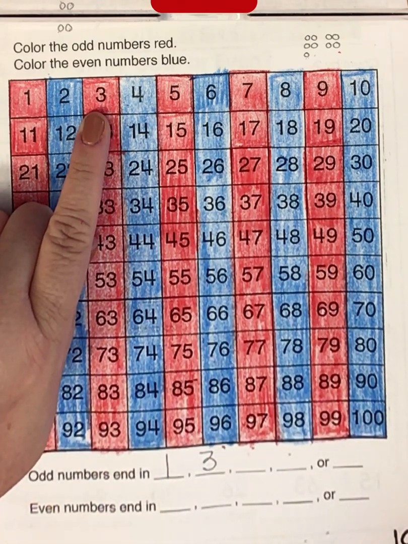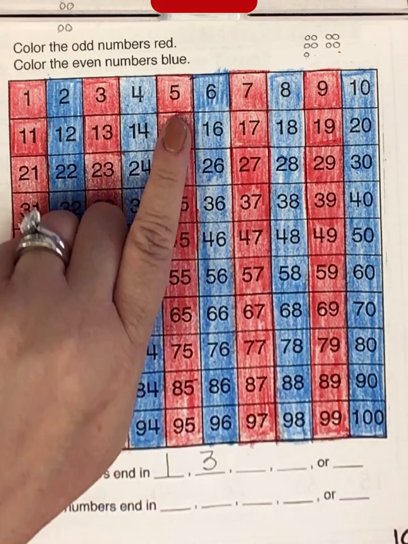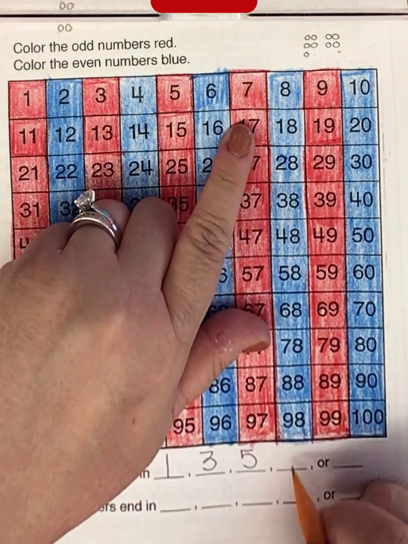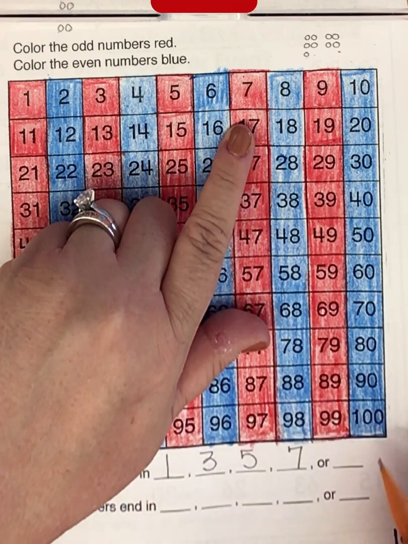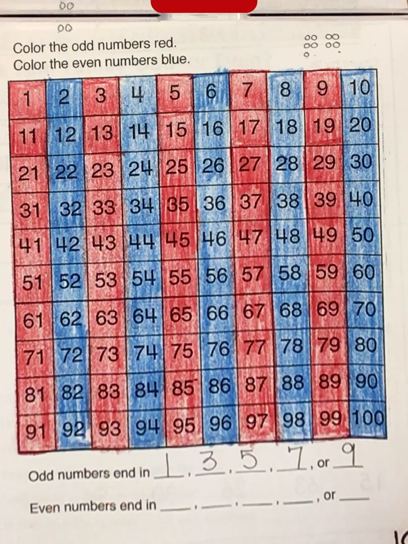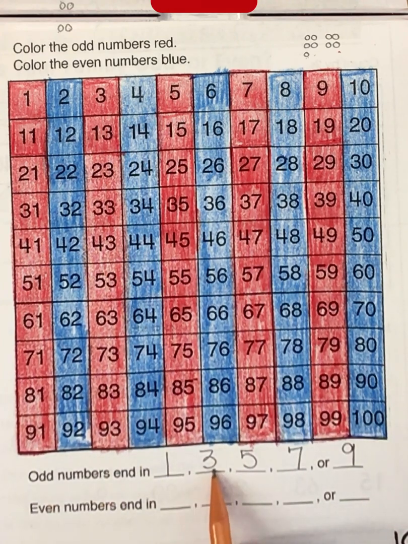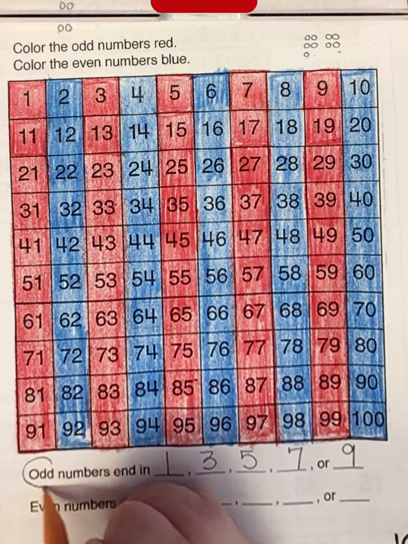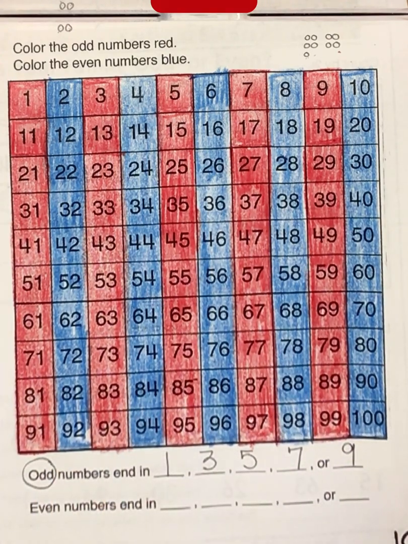What will come next? 5. 7, or a 9. So any number that ends in a 1, 3, 5, 7, or a 9 is automatically an odd number.